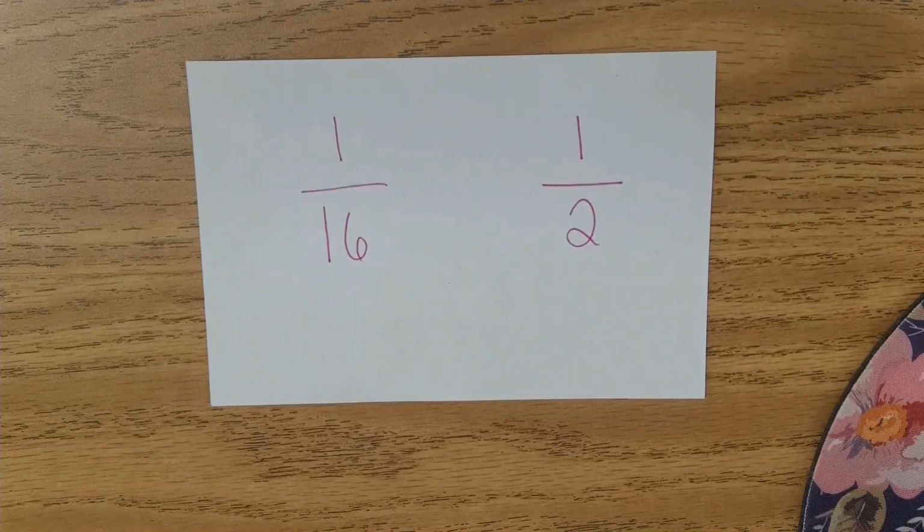Today we're going to continue with comparing fractions. So when we're comparing fractions, we want to look at the why and the how on why a fraction is greater or less than the other value. So I want to clarify a few things.